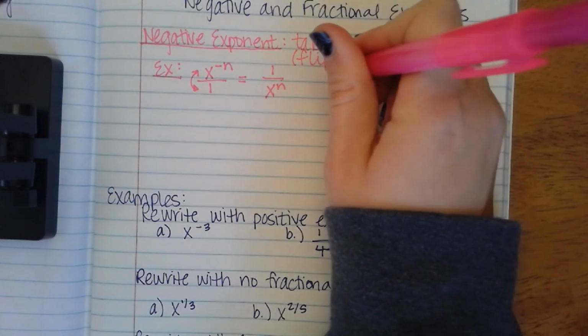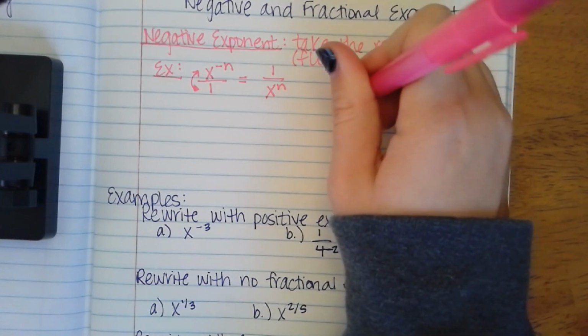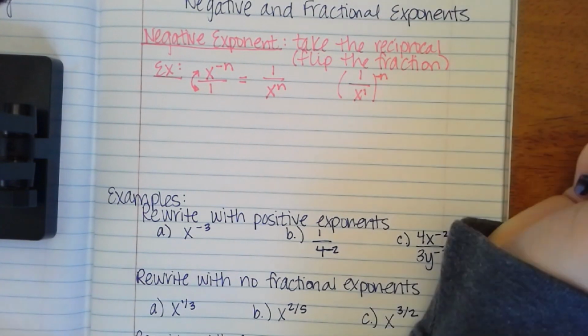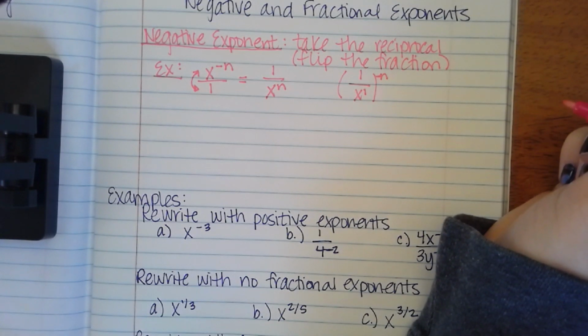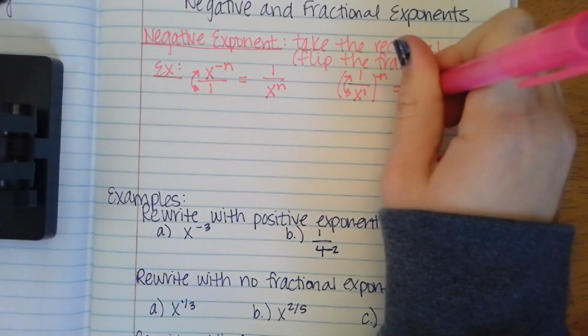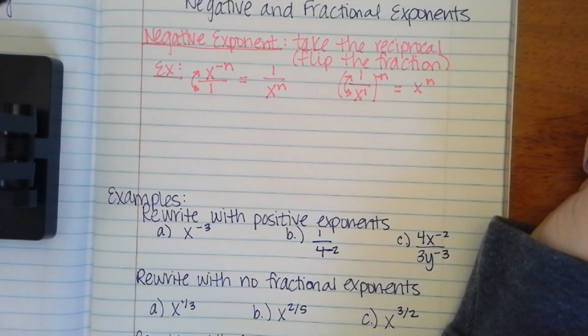Okay, and then the other way around, if we have 1 over x to the negative n power, again, we're going to take that fraction, we're going to flip it around, and that would be x to the positive n power.